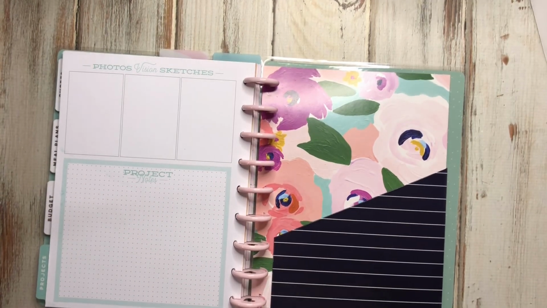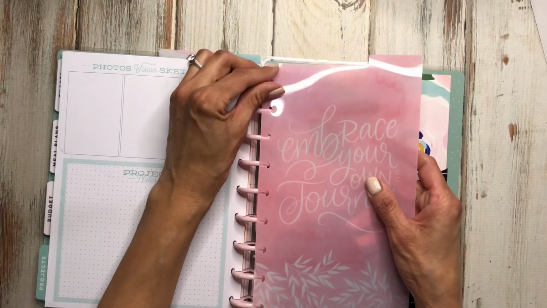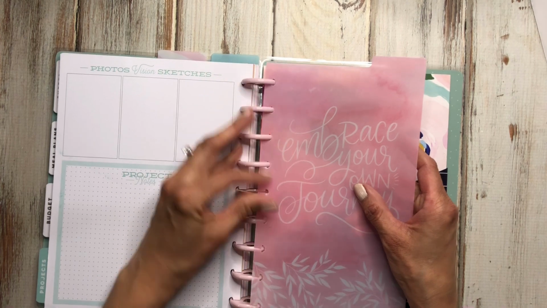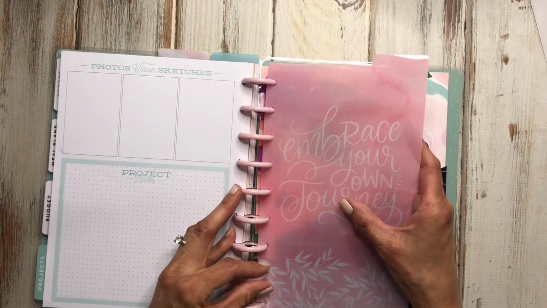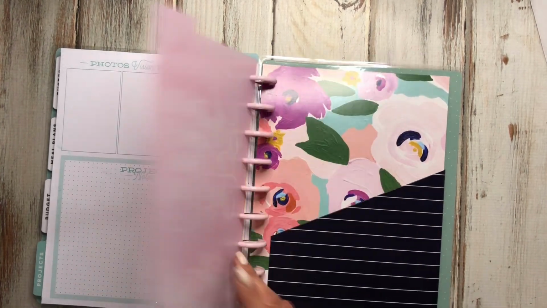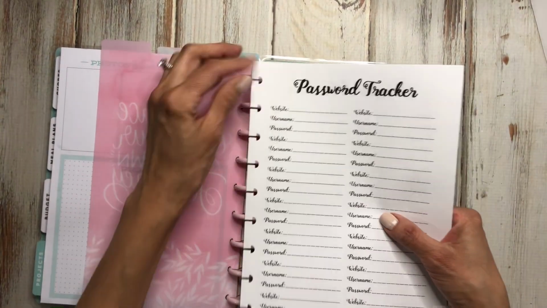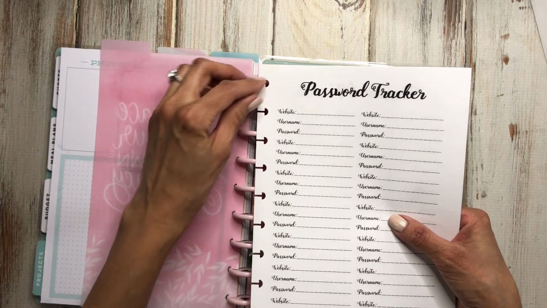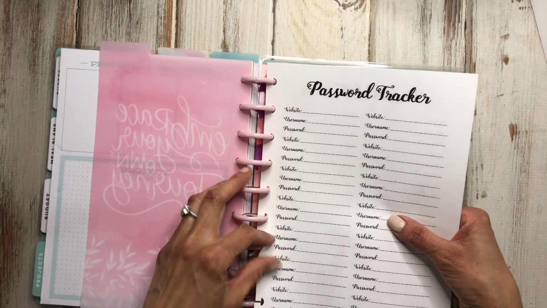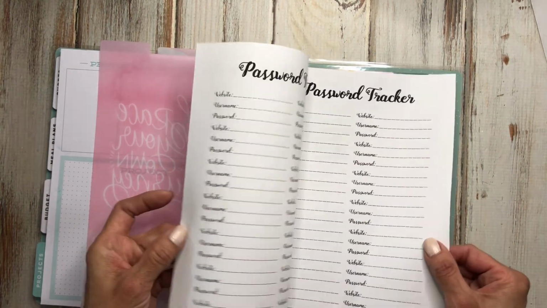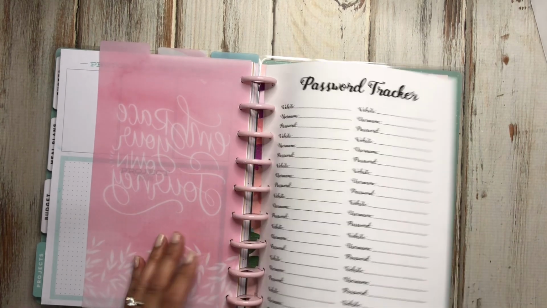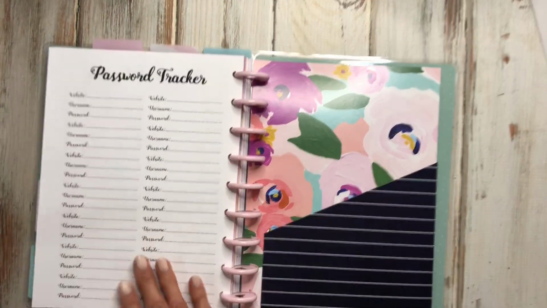And then the next section is gonna be my list. So I think I'm gonna use this one here for the list. And then here is where I keep my passwords. Yeah, my password list. And I redid these this year. I made this password tracker on my computer and then I just printed it. And I use 28-pound paper, but I think it's still a little flimsy, but it's okay.